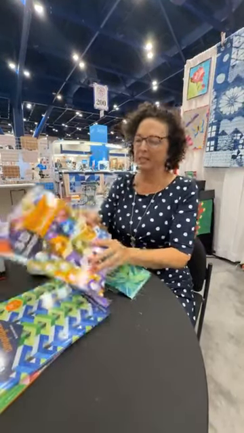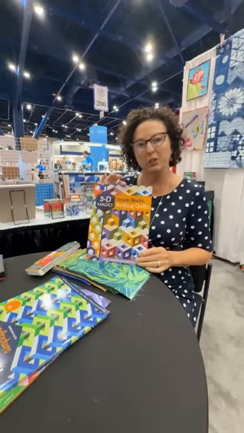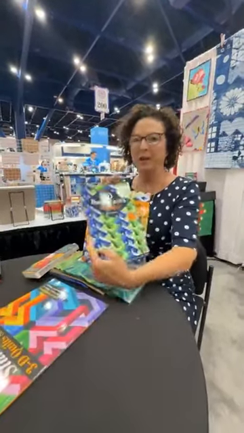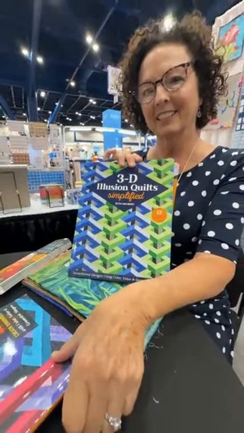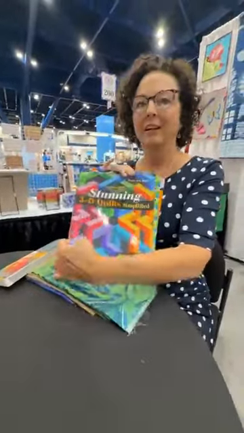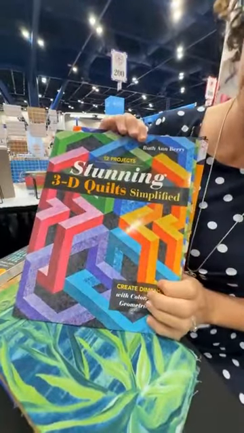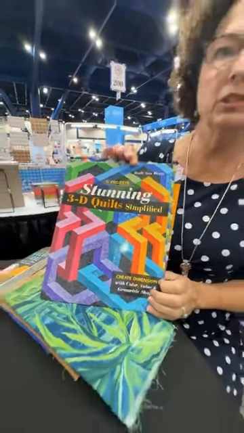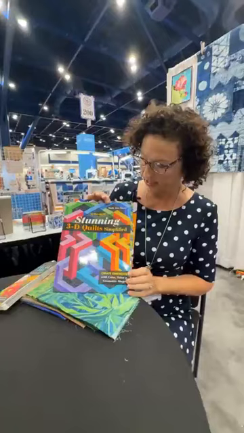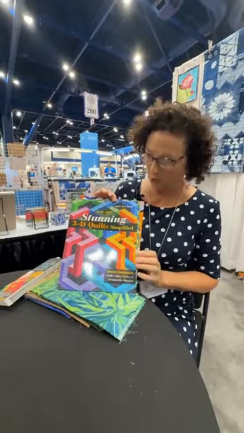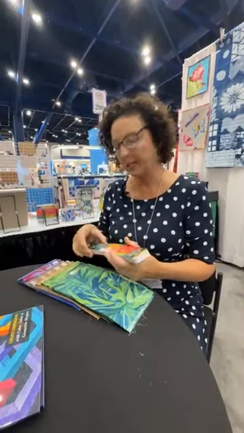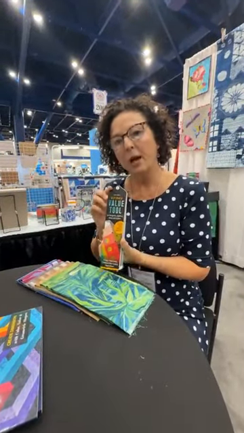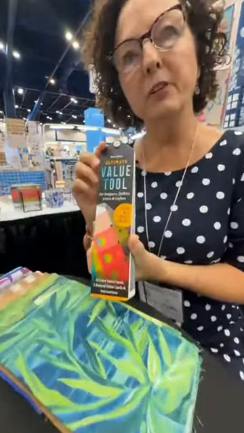So when I say 3D, I mean quilts like this, where you've got cubes, or you have geometric shapes, and things like this that create a three-dimensional illusion. And so you look at this and you think, wow, these are so cool, but how do I do it? Most of the piecing is pretty straight and easy. The trick is value. So I'm going to show you how to use our value tool.